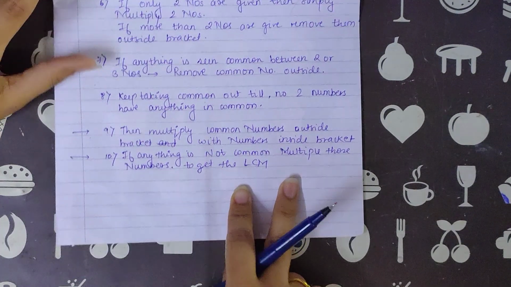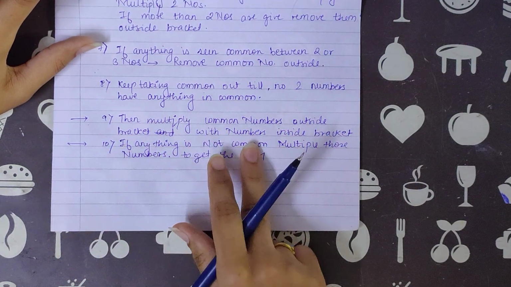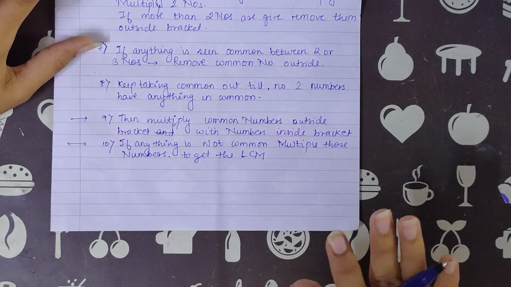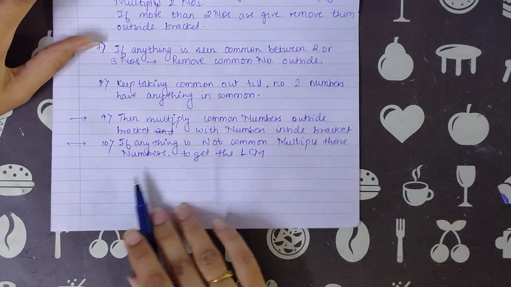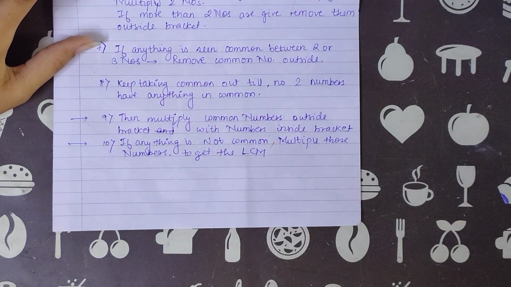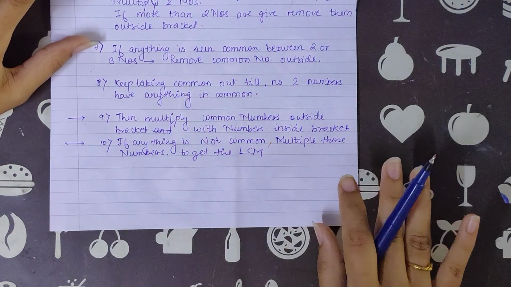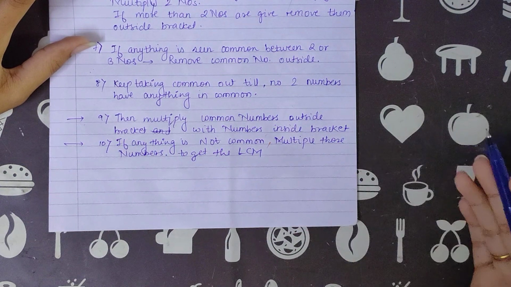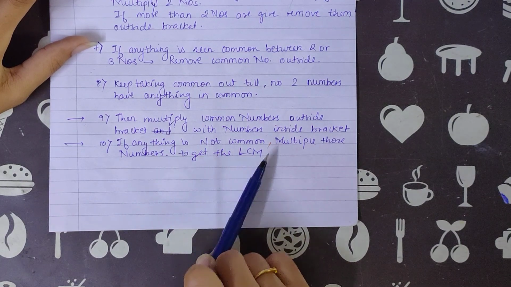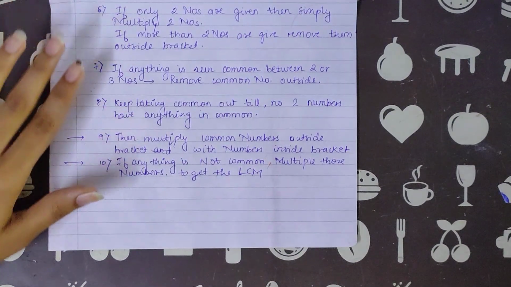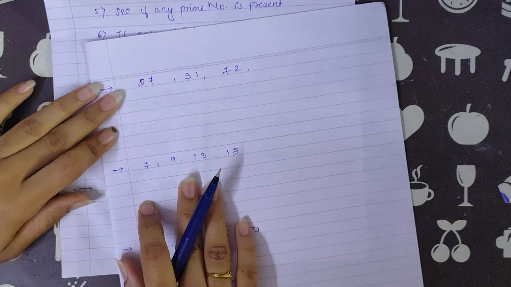Now the final step, the 9th step. Then multiply the common numbers outside the bracket with the numbers inside the bracket. Fine? And that is your LCM. If nothing is common, like if you find nothing is common between the 3 numbers, then just multiply those 3 numbers or 2 numbers to get the LCM. Fine?